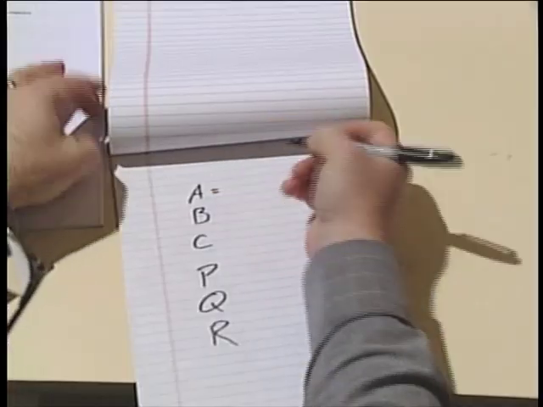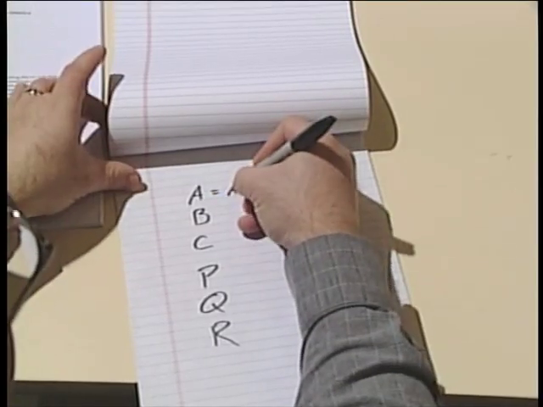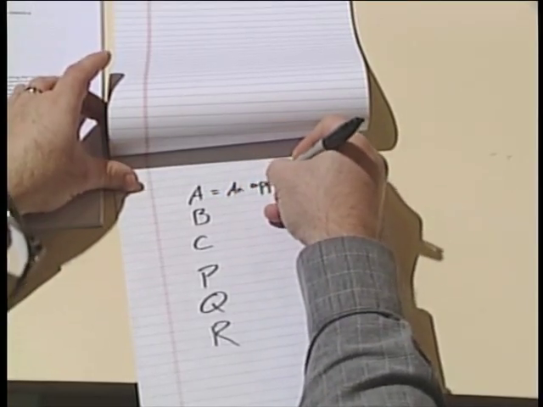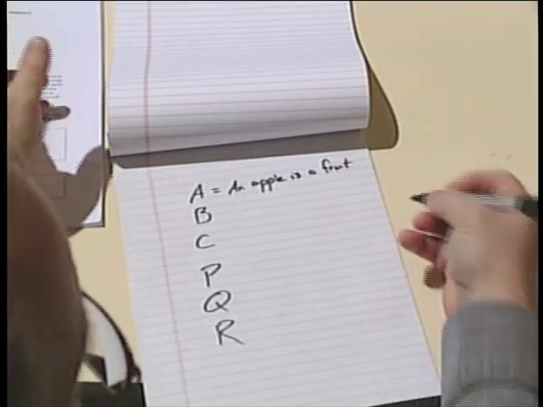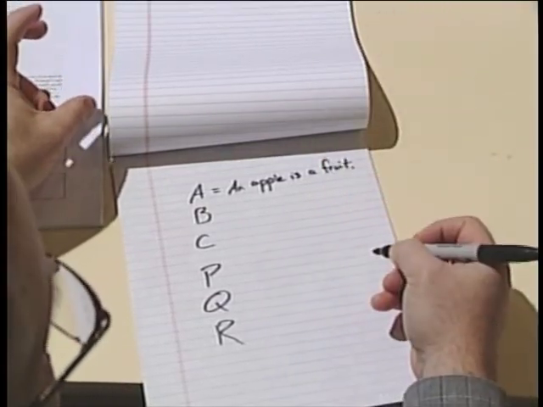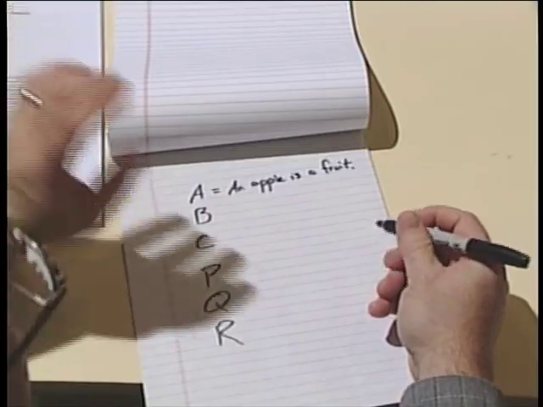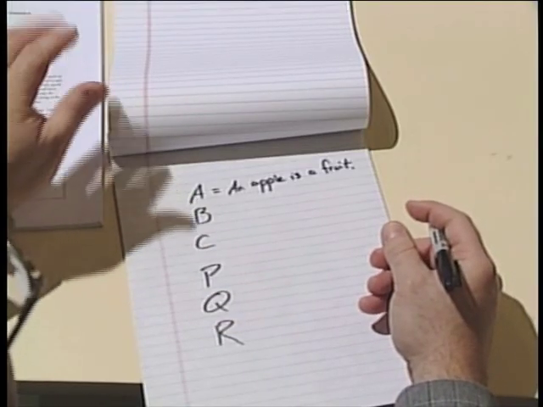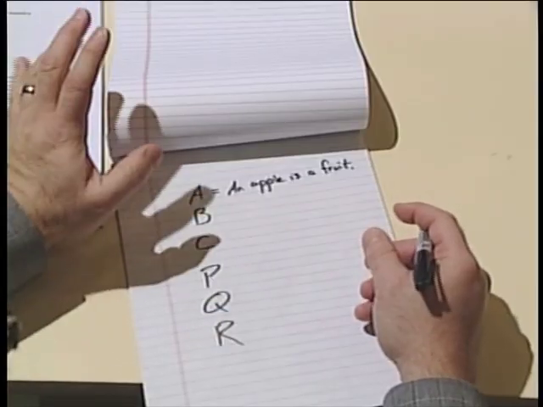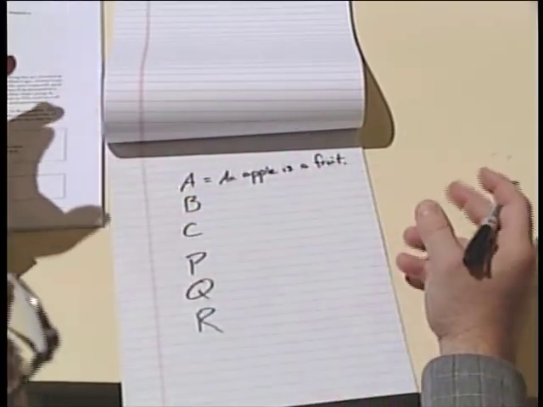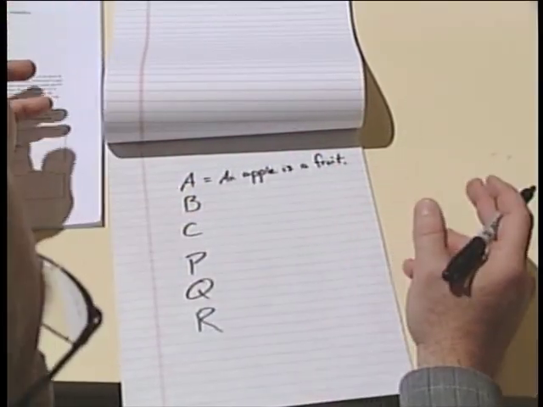So A is a proposition. And what? An apple is a fruit. Might be what the letter A stands for, but I would have to tell you that that's what the A stands for. Only in Chapter 6 are we even going to play around a little bit with what these letters might stand for. After that, we're going to simply be looking at the formal structure of ideas.